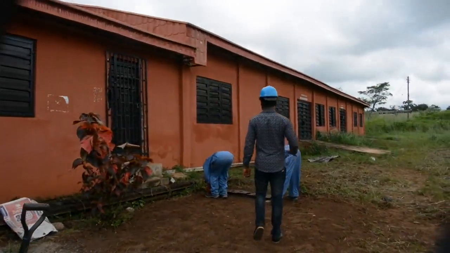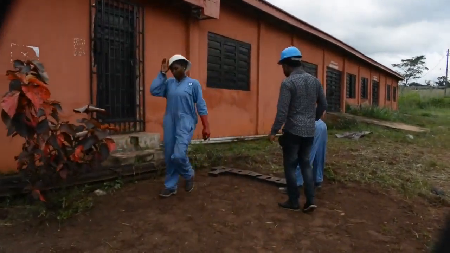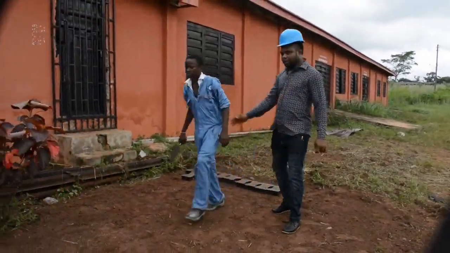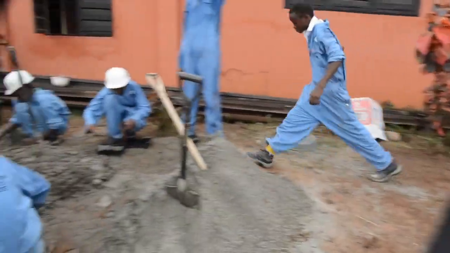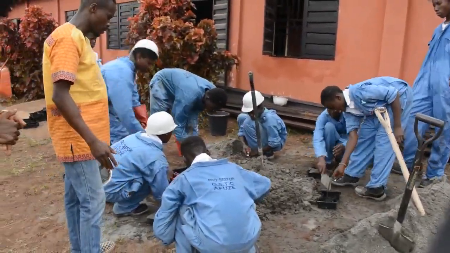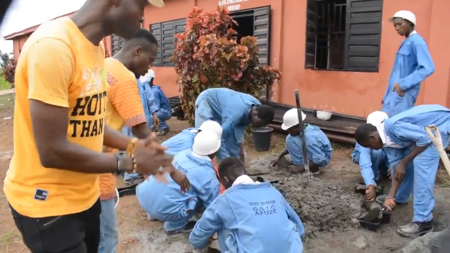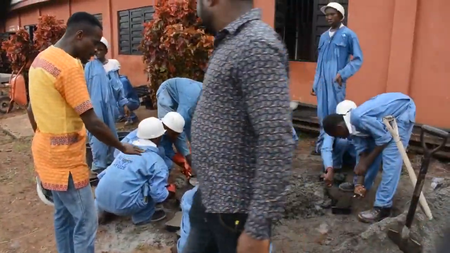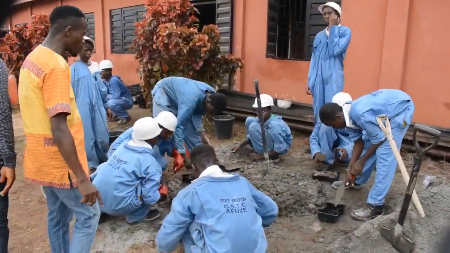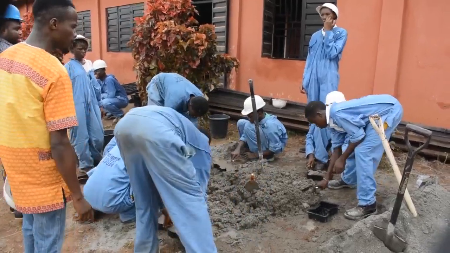You getting me? Okay, put it down. Thank you. Smoothing it. After smoothing it, you check if it's level. Now you cannot transport. No noise, no shifting, no pushing.